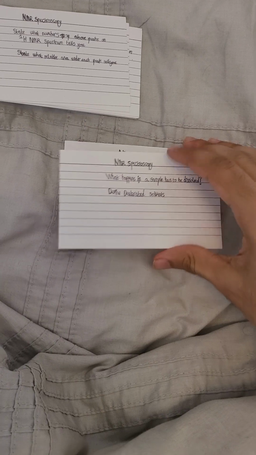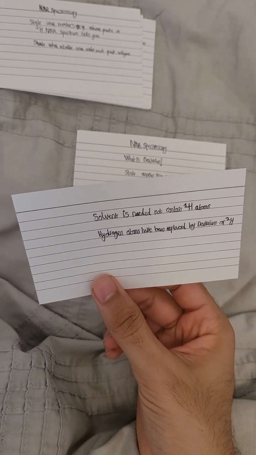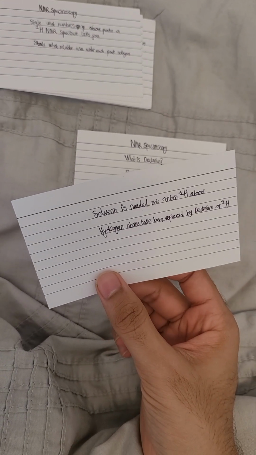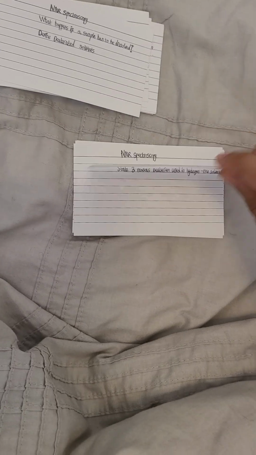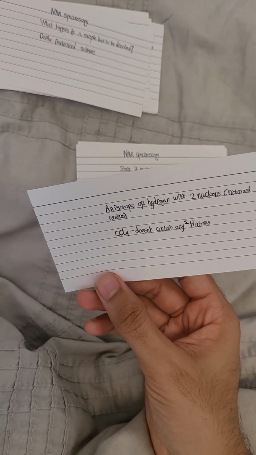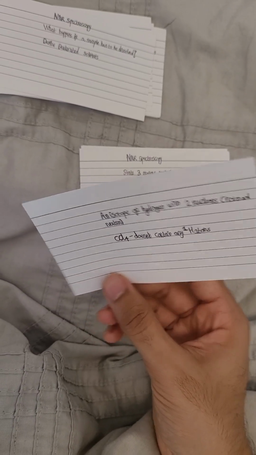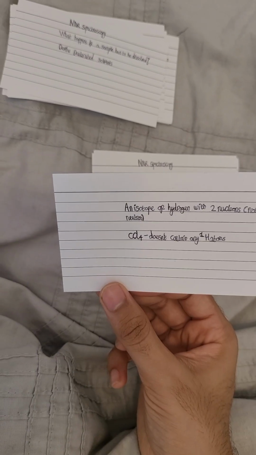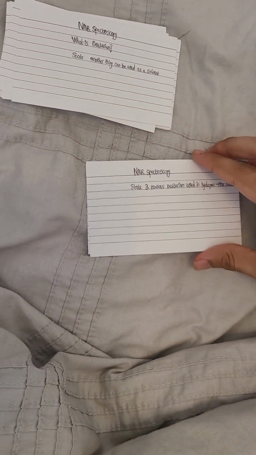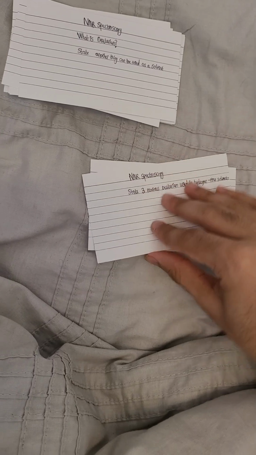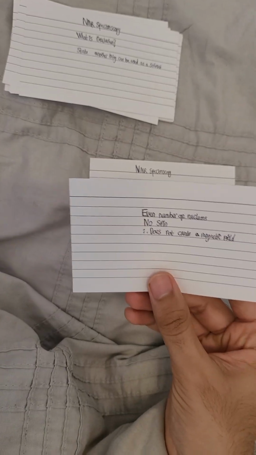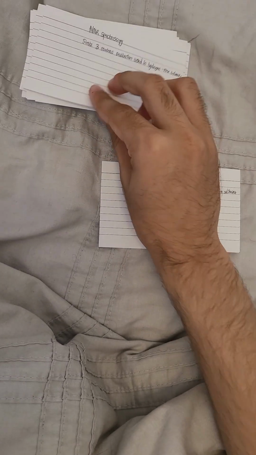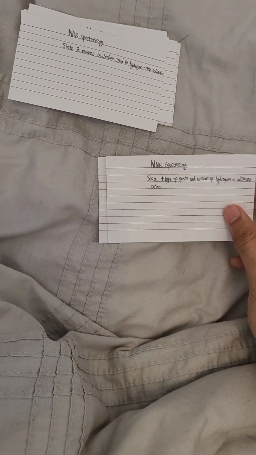Deuterated solvents, you do need to know this. If a sample has to be dissolved, the solvent needs to not contain 1H atoms, and deuterated solvents are those where the hydrogen atoms are replaced by deuterium or 2H. Deuterium, you do need to know deuterium. Deuterium is an isotope of hydrogen with 2 nucleons, a proton and a neutron, and CCl4 can be used as a solvent because it does not contain any 1H atoms. Deuterium is used because it has an even number of nucleons, so no spin, and therefore does not create a magnetic field.